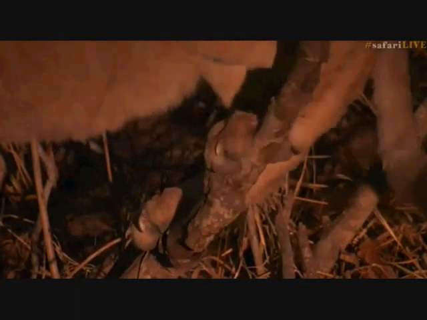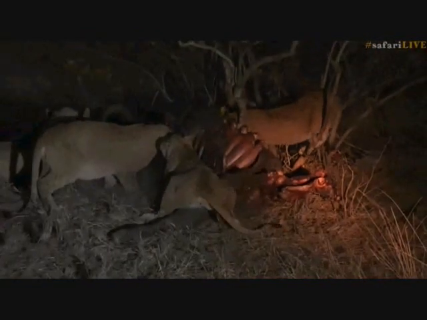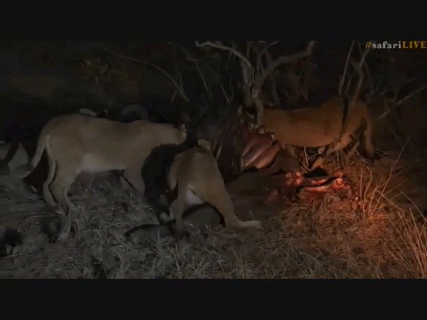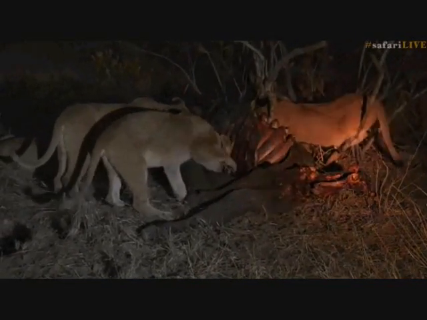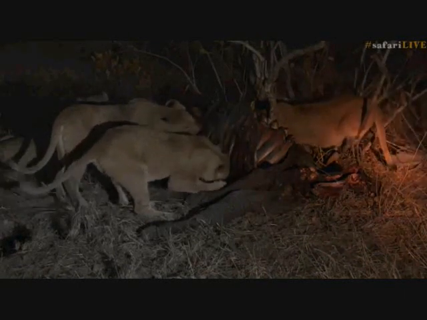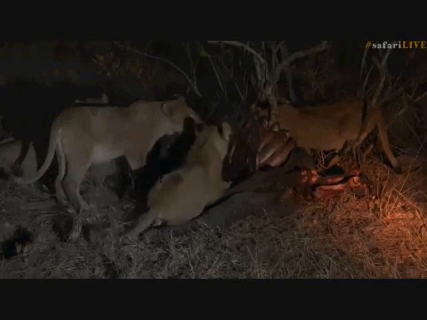You can hear the pearl-spotted owlet calling as well. Really got a little temper on it, hasn't it? Oh, here we go.